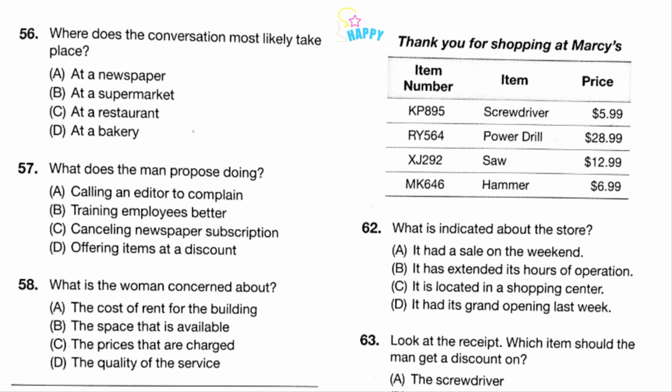Excuse me, I purchased some items on sale on Saturday, but it appears as though the discount was not applied to one of them. I'm sorry about that. Did you bring the receipt with you? Yes, I've got it right here. It's item number RY564. It looks like you're right. You should have gotten 20% off.